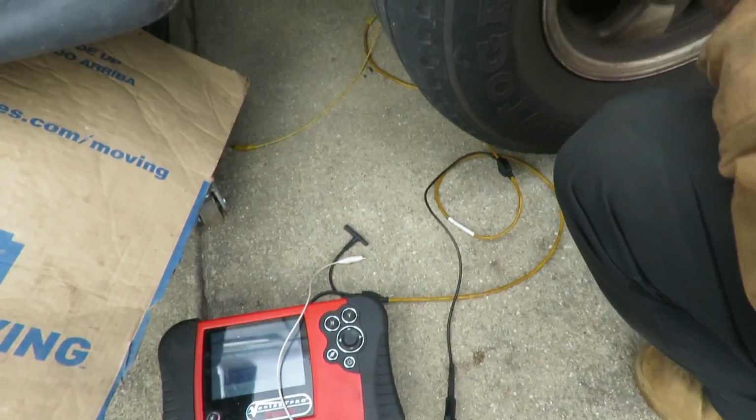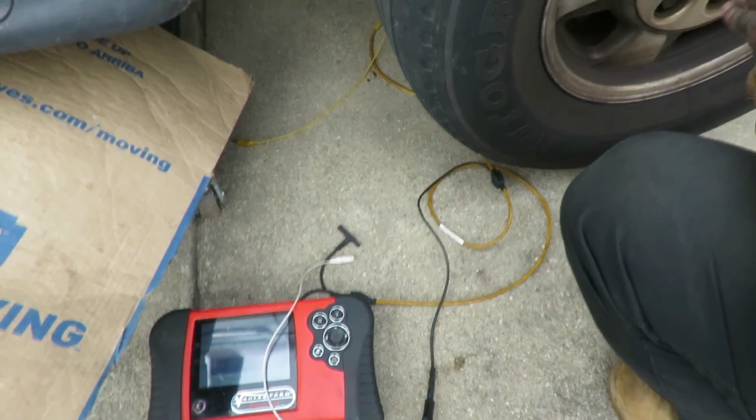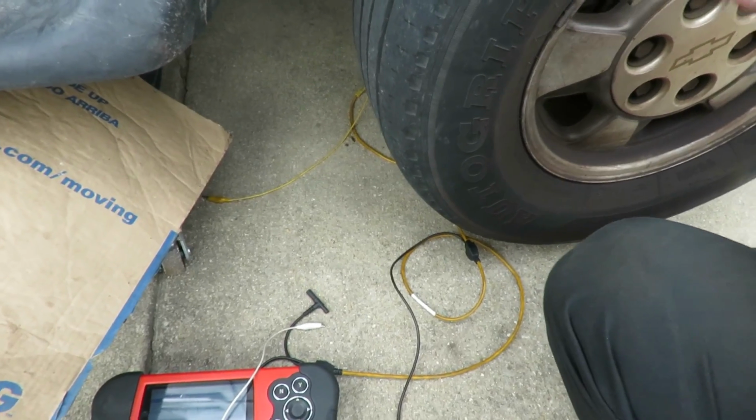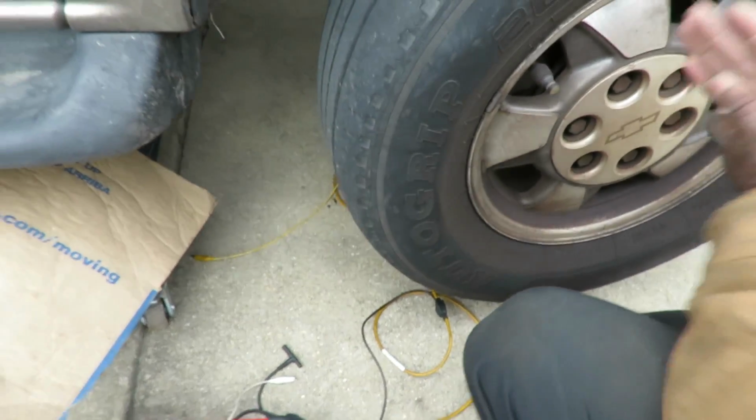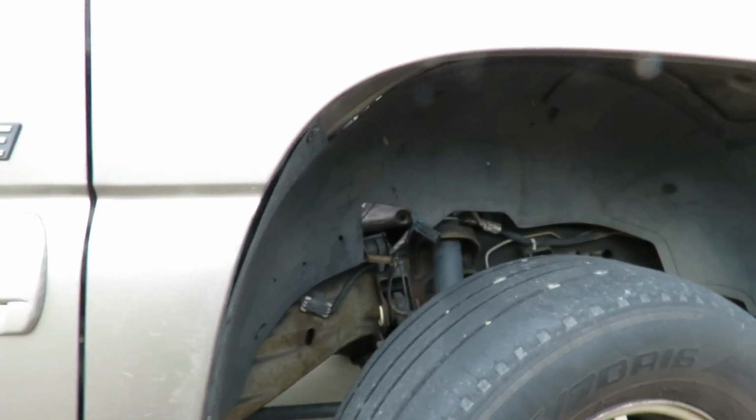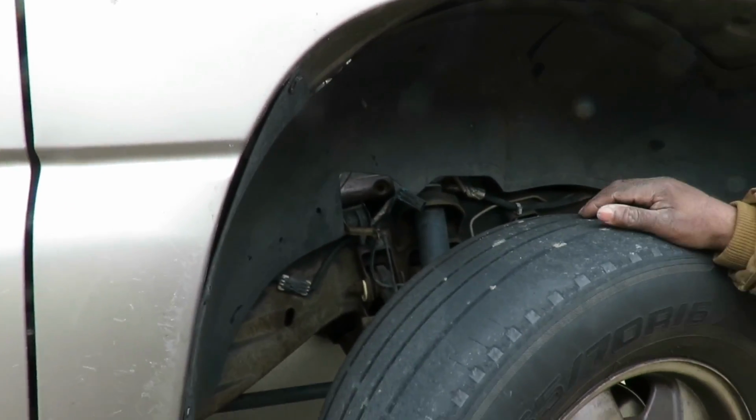I'm going to let the customer know what she needs. Now, you can get these with just the sensor, or you can get the hub with the sensor and all. It's best to get the hub and everything. Get all that brand new. All right, we'll be right back.